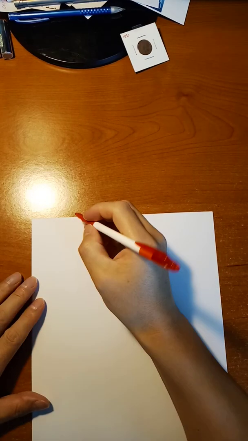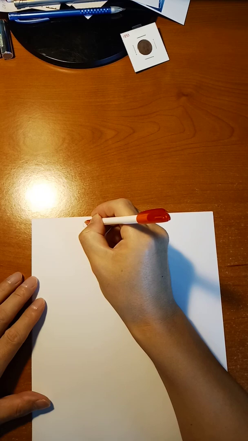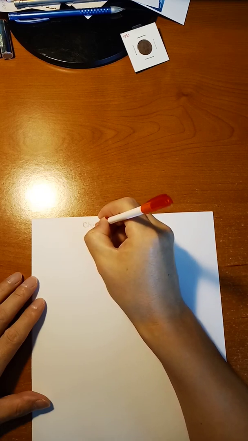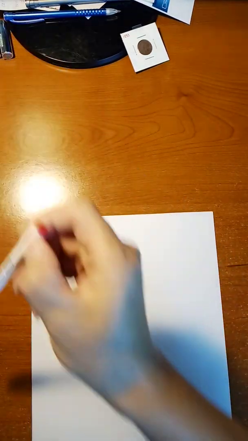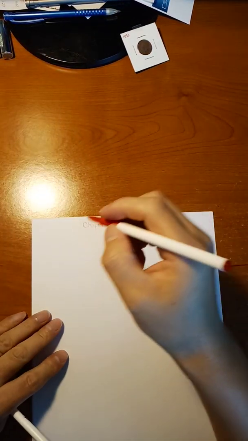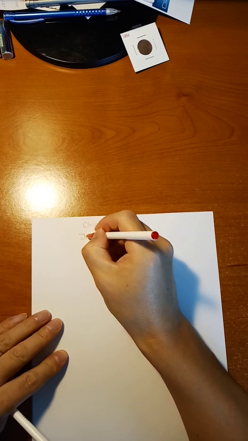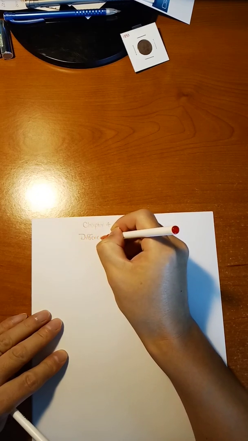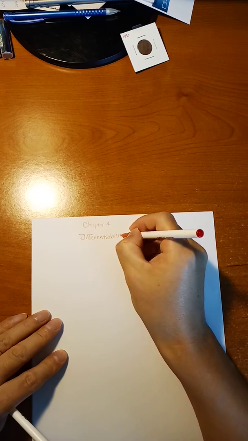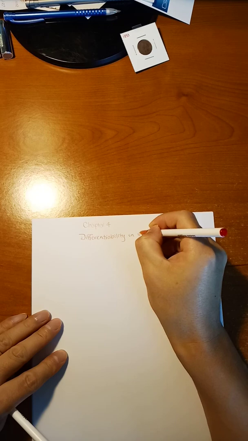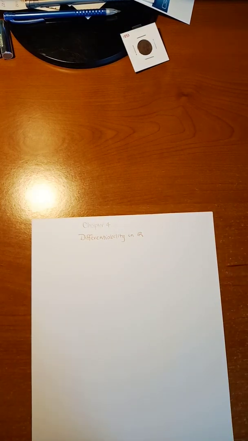Okay, let's talk about chapter 4. Differentiability on R. Remember that we actually have all the concepts, but in calculus, we just didn't prove them.